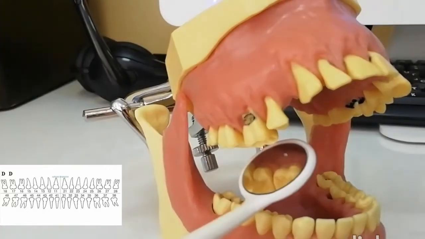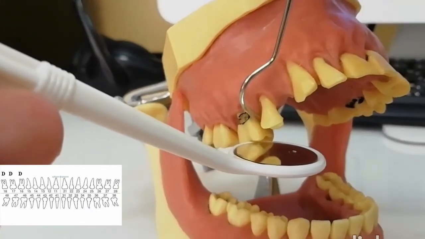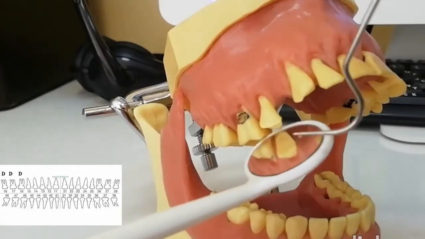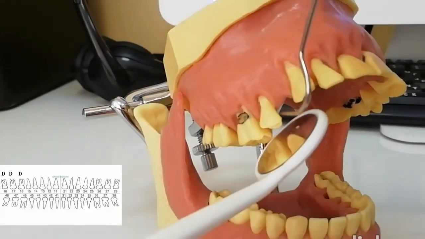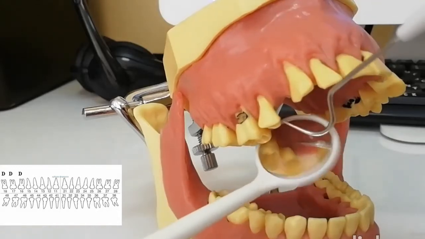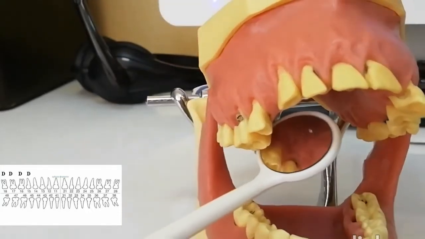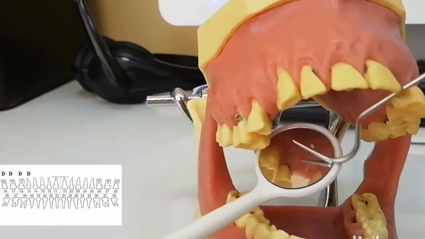These caries correspond to grade 5 according to Black. We will write D near the tooth 1-6. 1-5 has caries decay on the palatal surface. These caries correspond to grade 5 according to Black. So, we will write D near the tooth 1-5 on the dental formula.